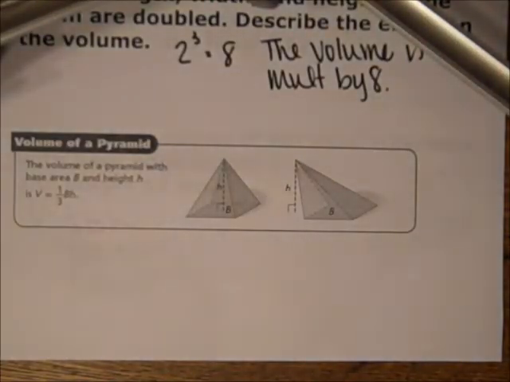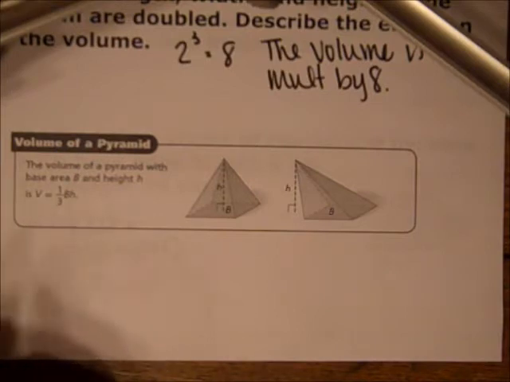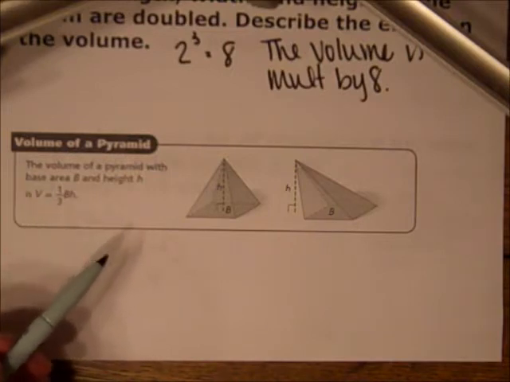Okay, so last night we did volumes of prisms and cylinders, so tonight we're going to do volumes of pyramids and cones. So we have the same basic formula, capital B, the area of the base, times height, only because this is a pyramid, not a prism, we need less of it. It's going to have less volume. So 1/3.